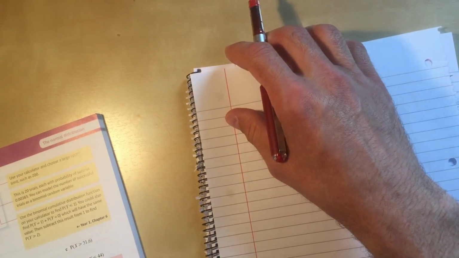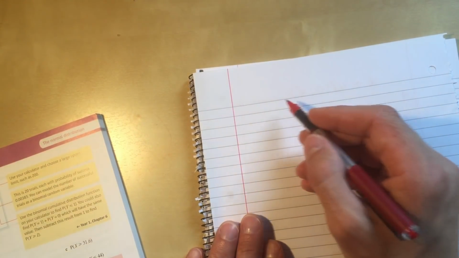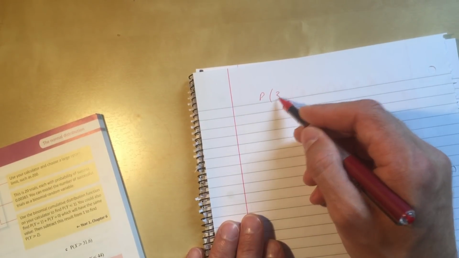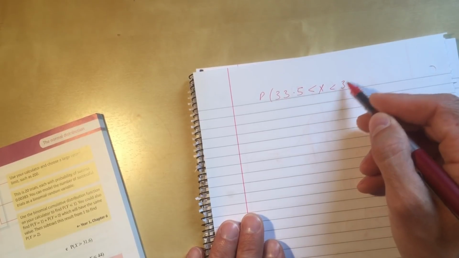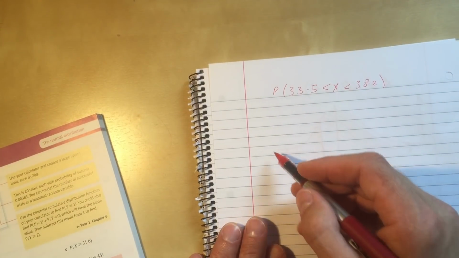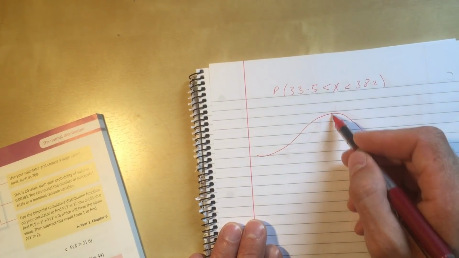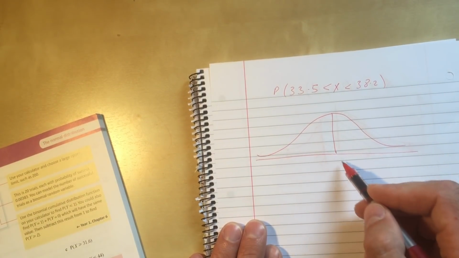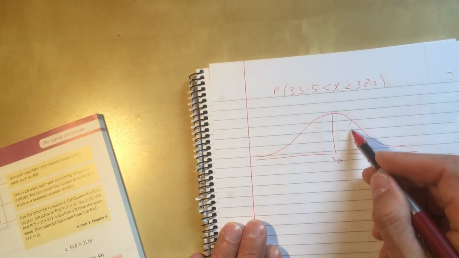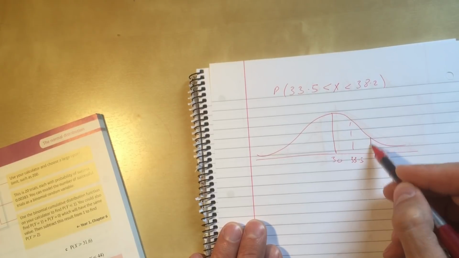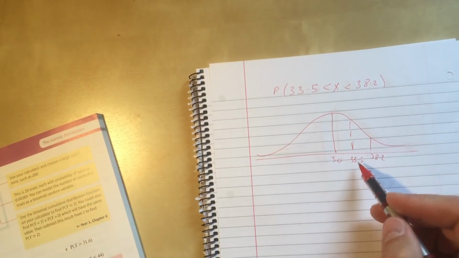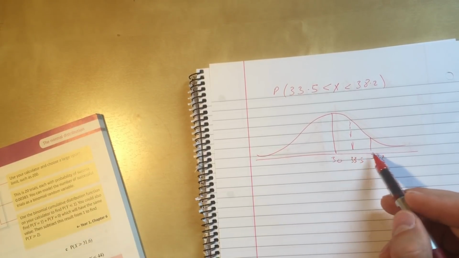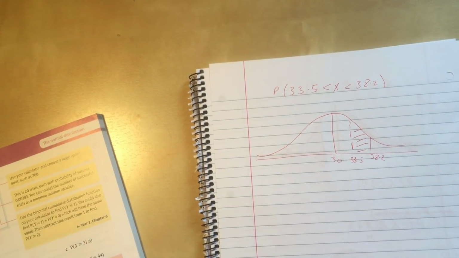But let's have a look. If we are asked for something like the probability of taking a value between 33.5 and 38.2, well, the way to think about that is, again, picture the thing, do a little sketch of it. There's 30, there's 33.5, there's 38.2. If you have one of those calculators that asks you for the lower point and the upper point, you just put those 2 points in and it'll find the area in between.